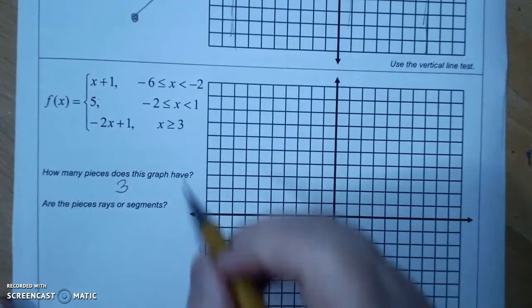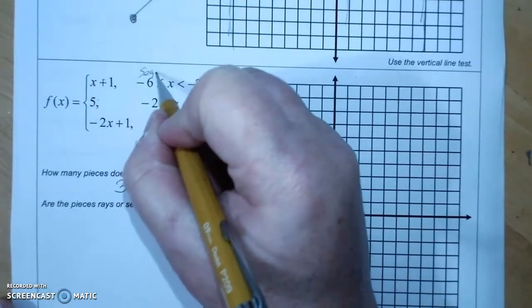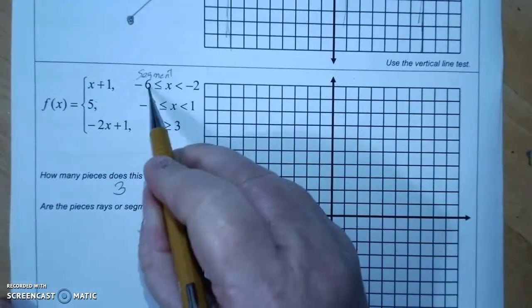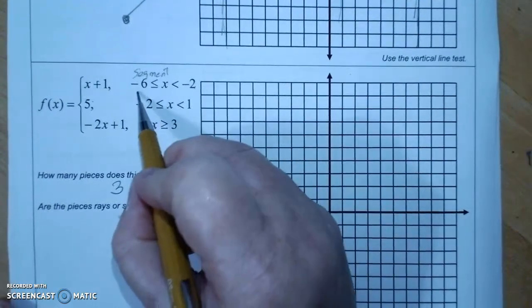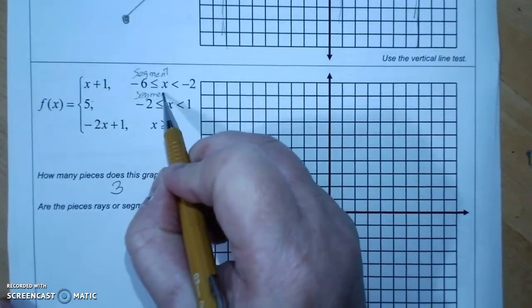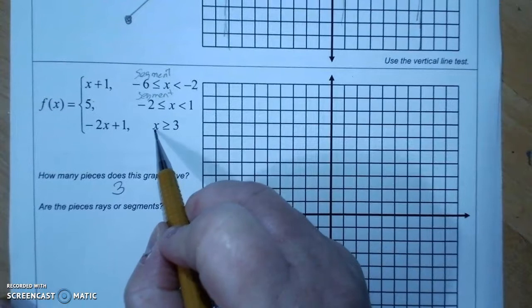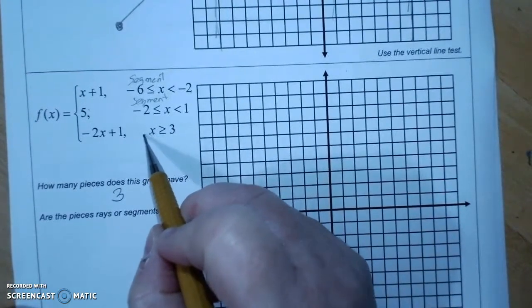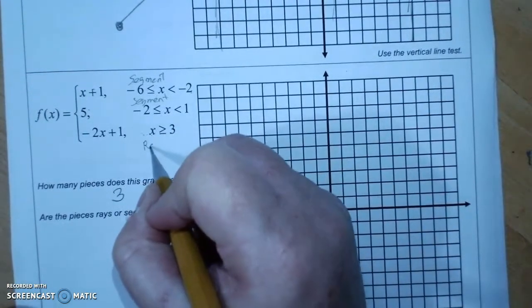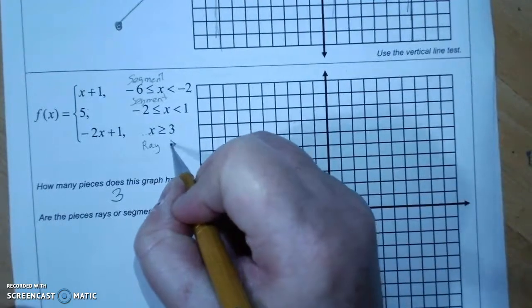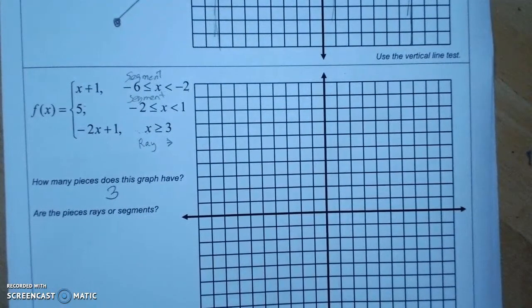Segments or rays? That's a segment because it has a clear start, clear stop. That's a segment. And it doesn't have a clear start, so that is a ray. So you're going to have an arrowhead somewhere. Okay? All right, here we go.